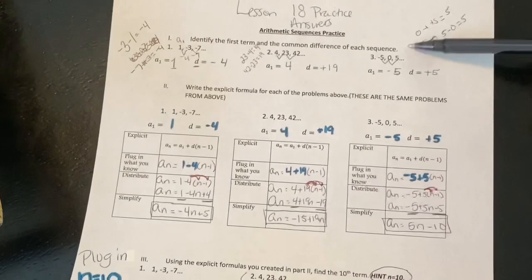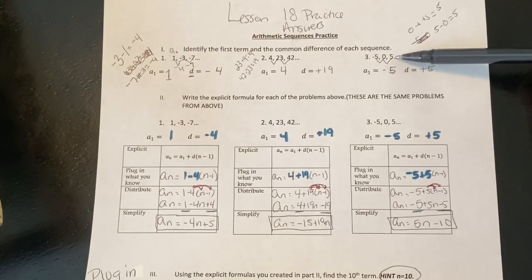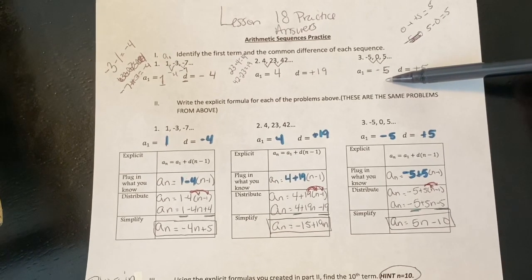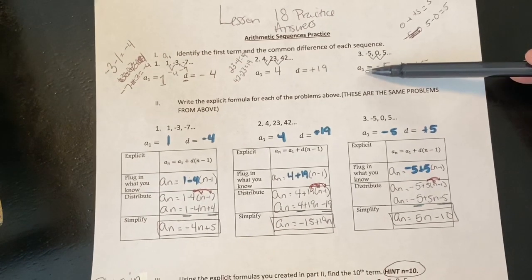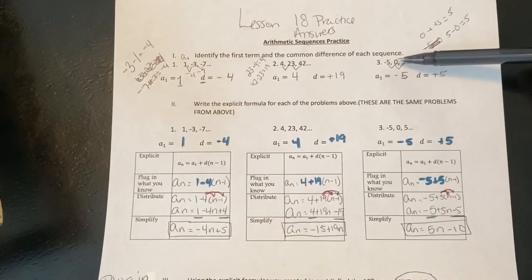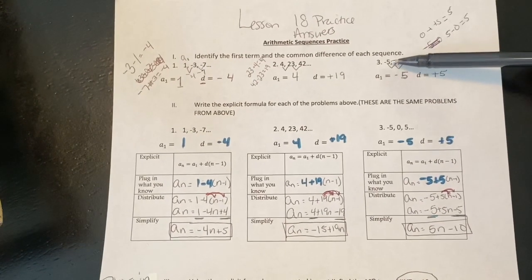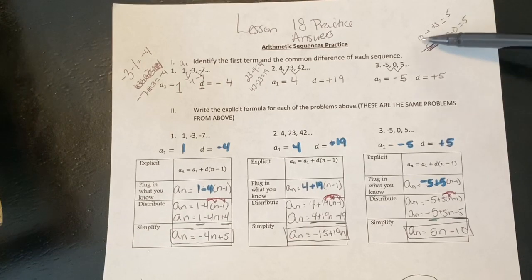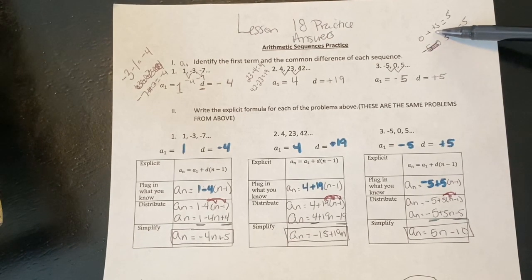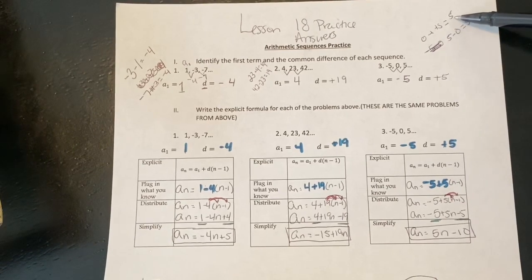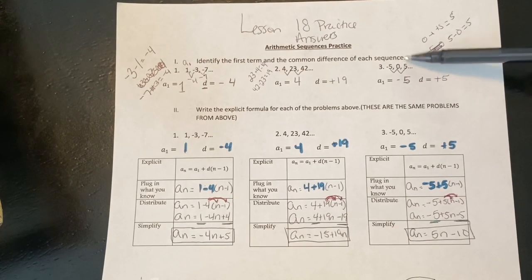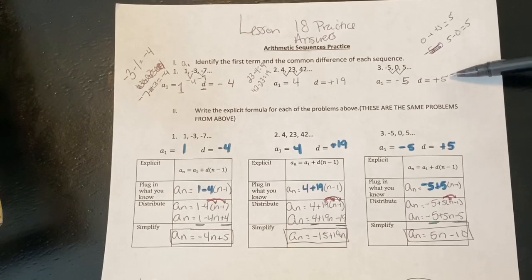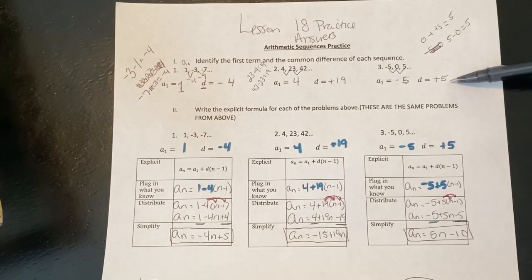I did again the same thing with number 3. I have -5, 0, and 5. My first term is -5, my a sub 1. Remember that 1 means it's the first term. And I took my second number, which is 0, and subtracted my first number. So 0 minus -5 becomes 0 plus 5 because two negatives make a positive, which equals 5. Then I took my third term and subtracted my second term. 5 minus 0 equals 5. So my common difference is +5.